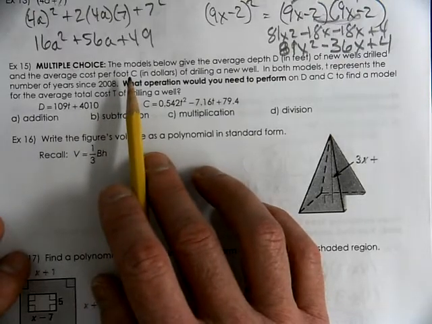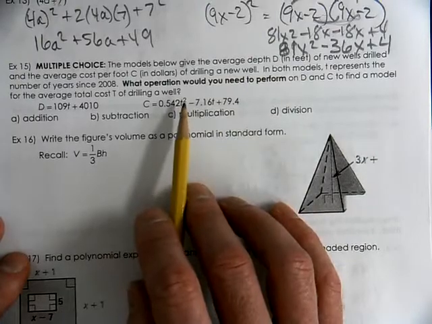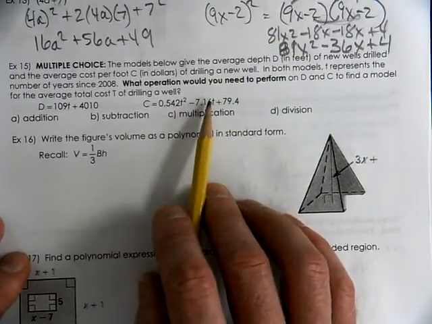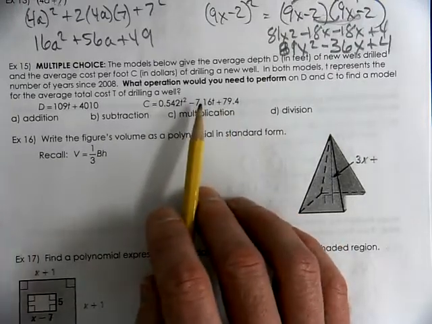And then C is the cost of drilling a new well. So as your years increase, this is going to create a larger and larger amount because the cost keeps going up.